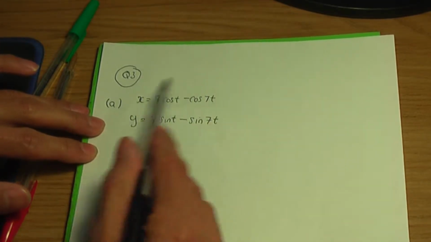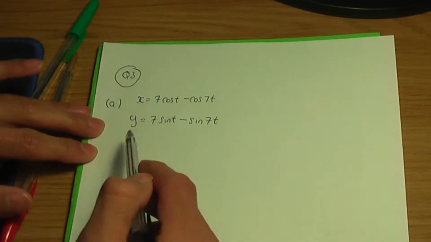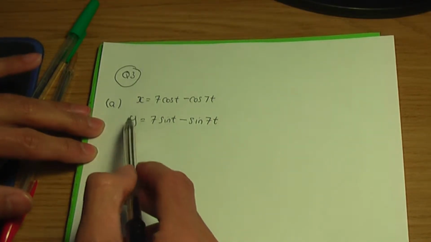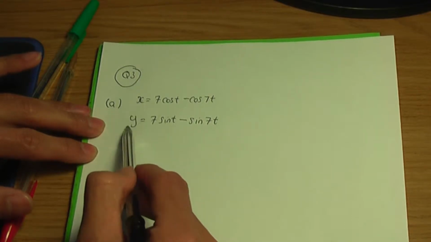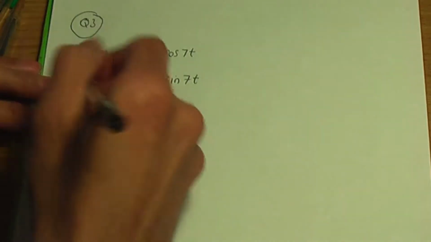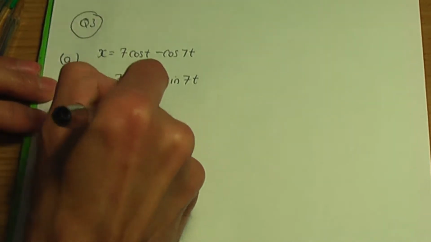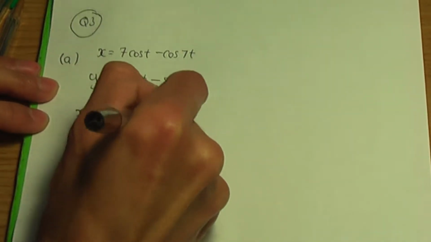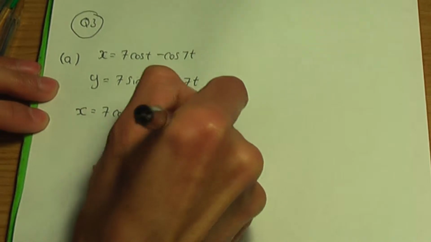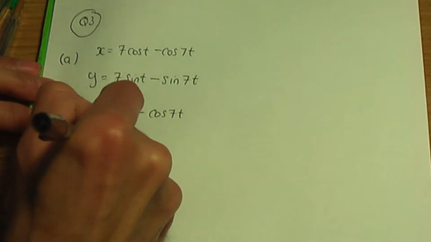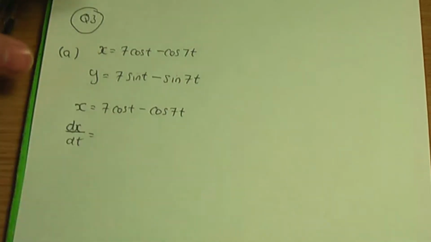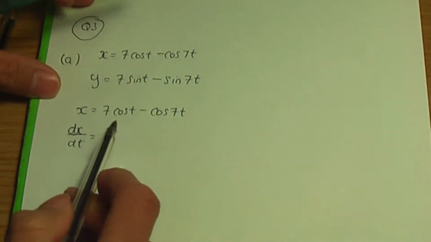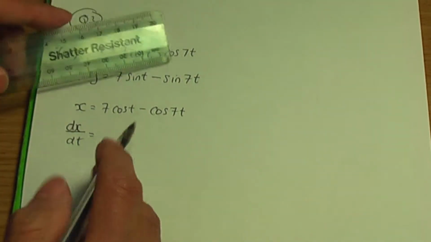Now, to differentiate parametrically, first we need dx over dt and dy over dt. So we need to differentiate both of these with respect to t. So x in this case is 7 cos t minus cos 7t. Let's work out dx over dt. When we differentiate cos, it's minus sine.